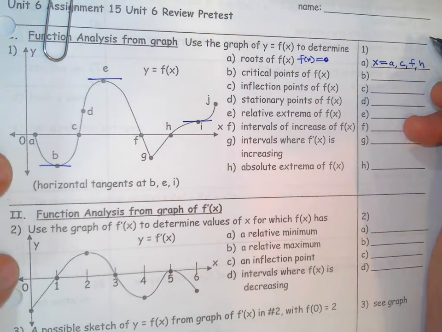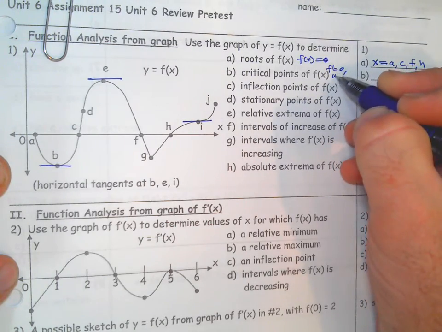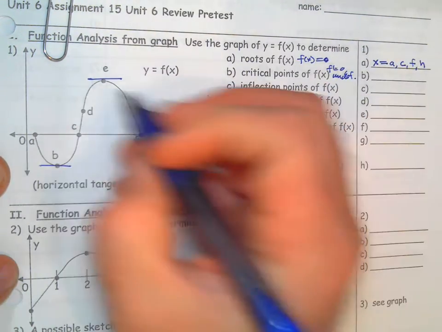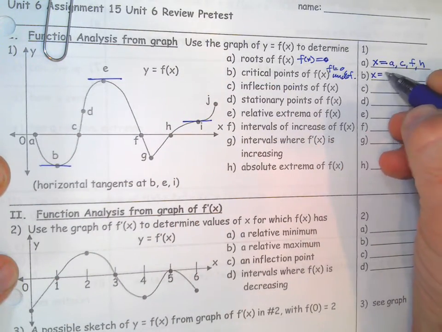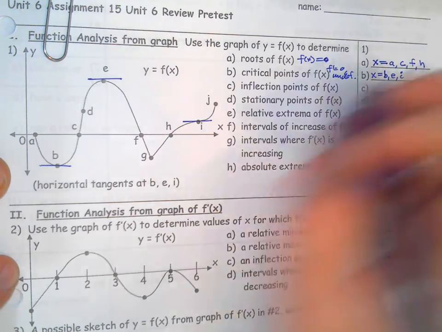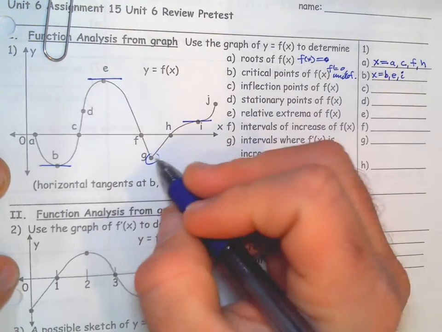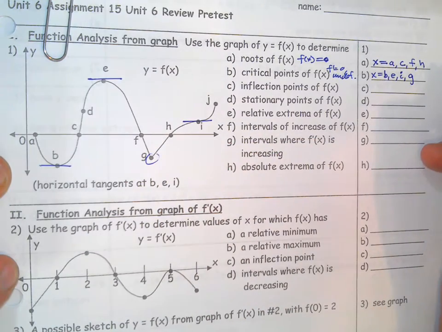Critical points are where the derivative equals 0 or undefined. So that's 0 slopes. So we have those ones. We have B, E, and I, peaks, valleys, plateaus, but also sharp peaks. That's where the slope is undefined. So we're going to add G to that list.